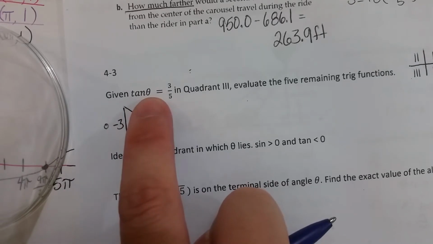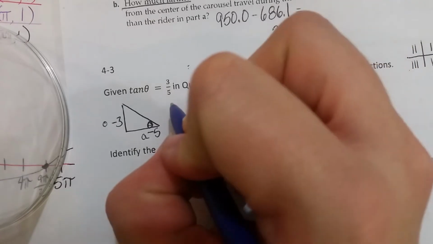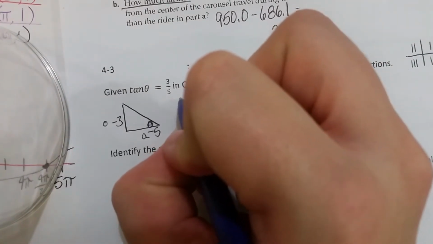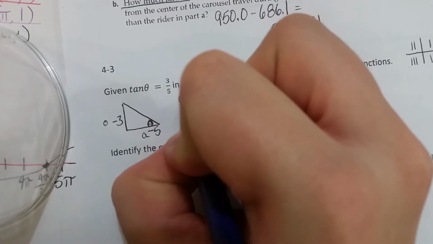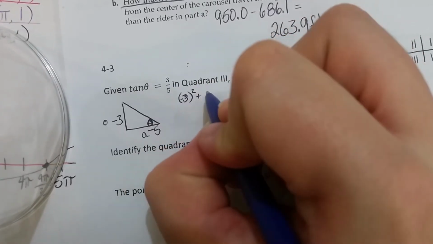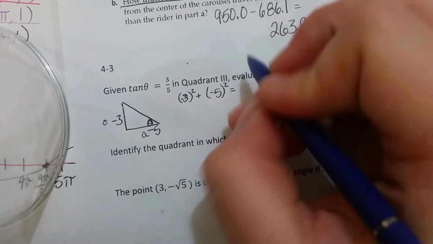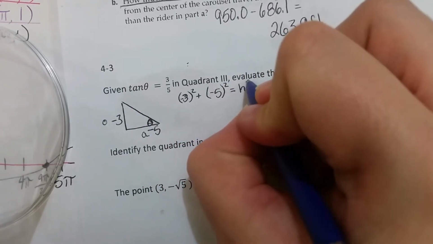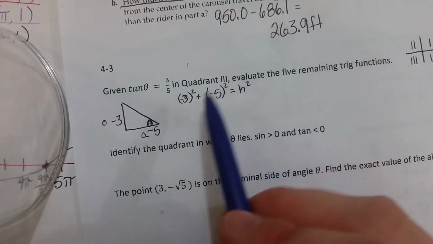Now, to find the other side length, you're still finding the hypotenuse, and you can still do that using the Pythagorean formula. So basically what you'll have is -3 squared plus -5 squared equals the hypotenuse squared. Or you could put c here, it doesn't matter.